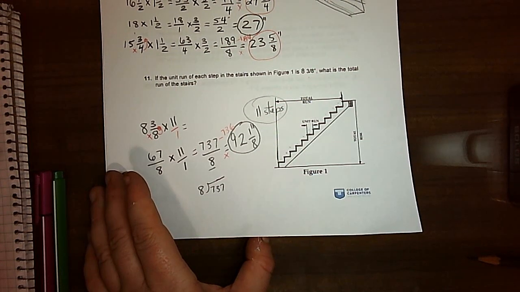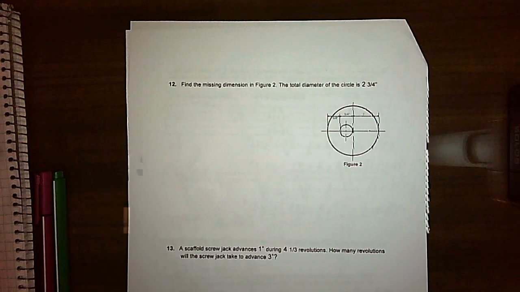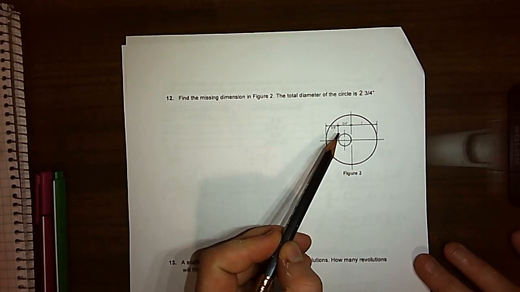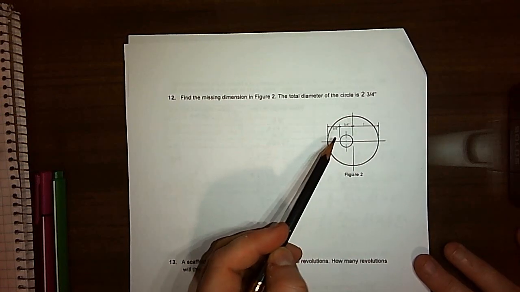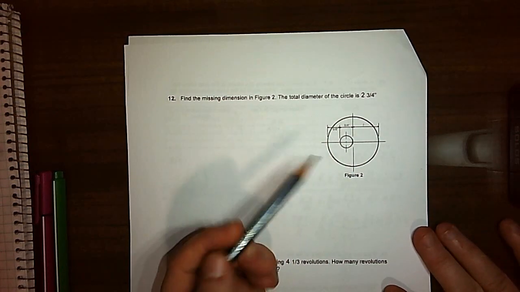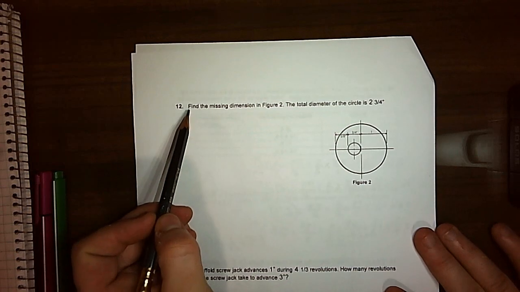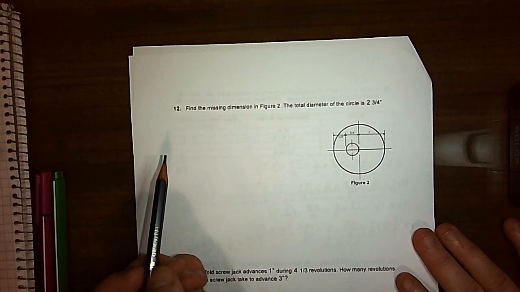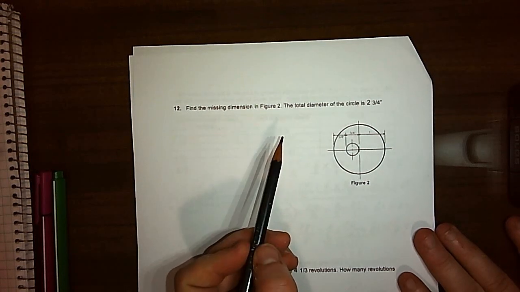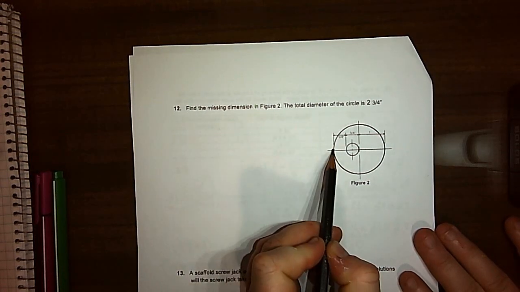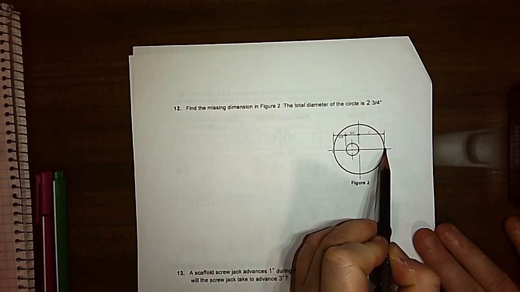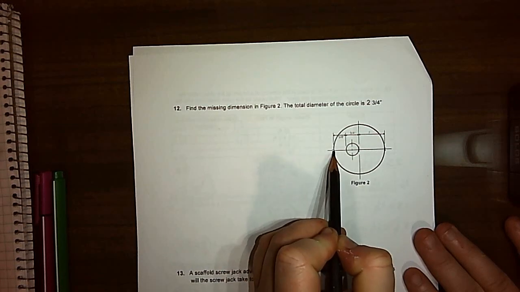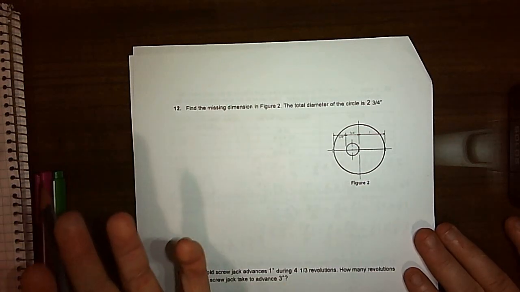So let's turn the page and see. All right. Now, I know you can't see these on screen for sure, because I could barely see them in person. But let's see what it's asking here. Find the missing dimension in this figure. If the total diameter of the circle is 2 3/4. So diameters mean from one edge to the other edge. If it said radius, it would mean from the center out to one of the sides, or half.